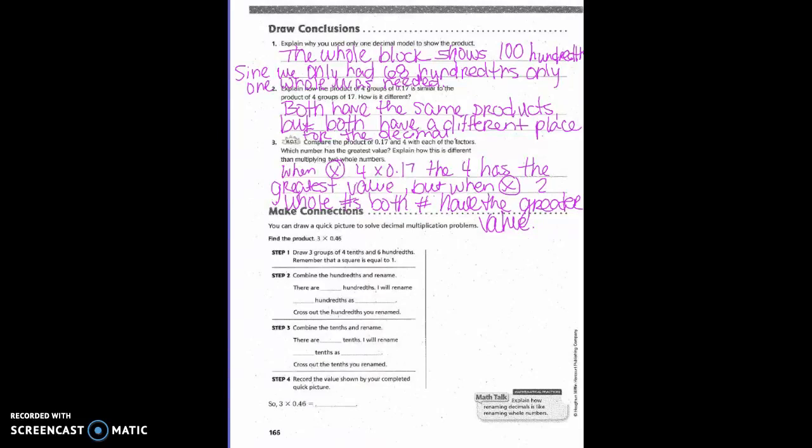Compare the product of 1,700 hundredths and 4 with each of the factors. Which number has the greatest value? Explain how this is different than multiplying 2 whole numbers. When multiplying 4 and 1,700 hundredths, the 4 has the greatest value. But when multiplying 2 whole numbers, both numbers have the greater value.